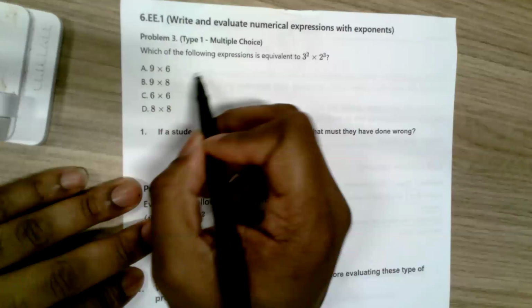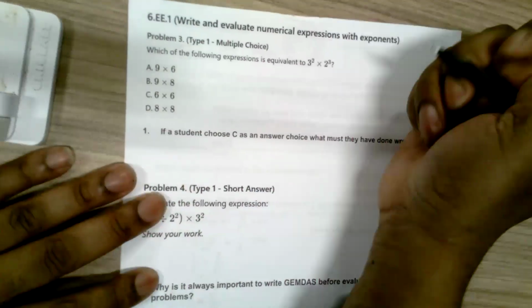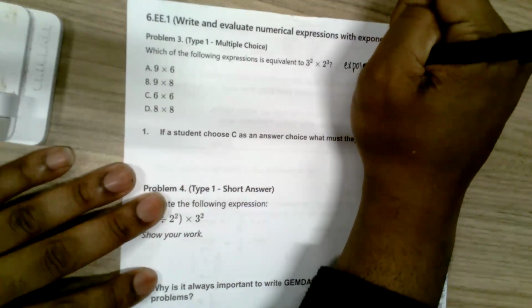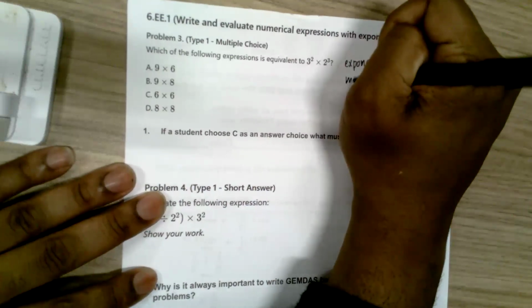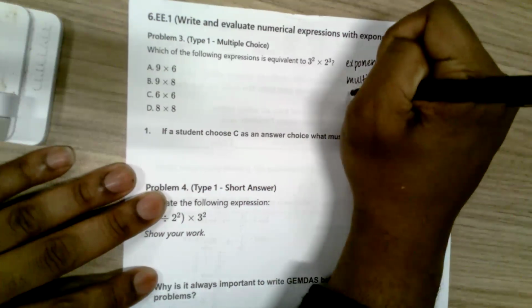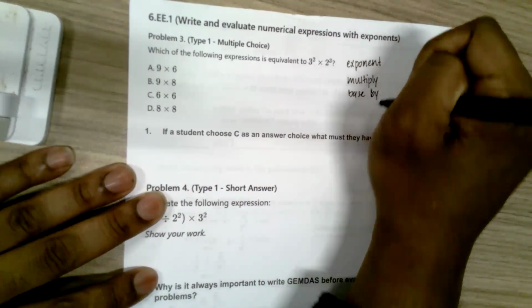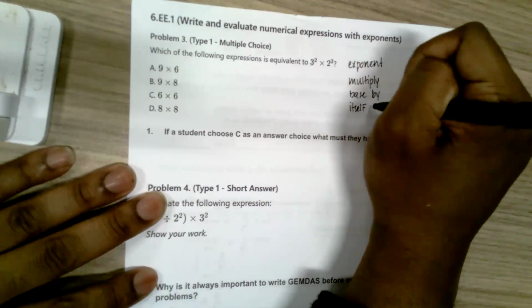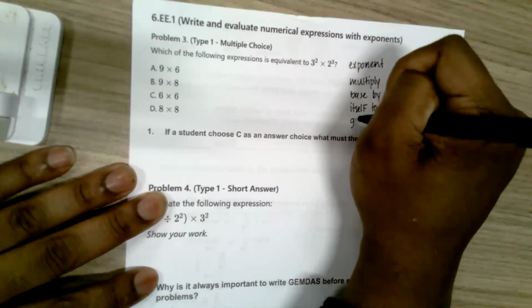Which of the following expressions is equivalent to this? Okay, so I know exponent means to multiply the base by itself to the given power.